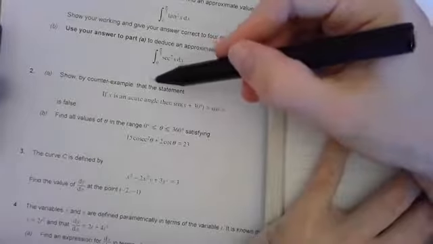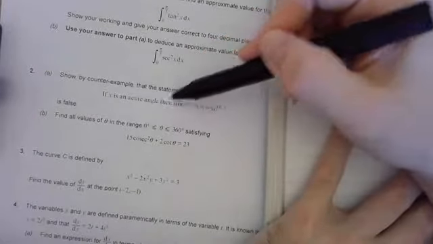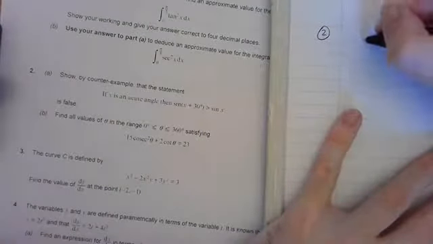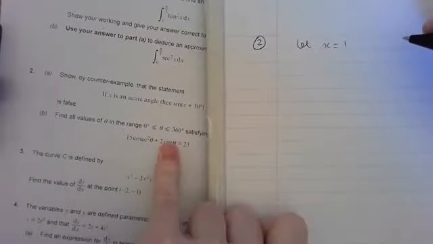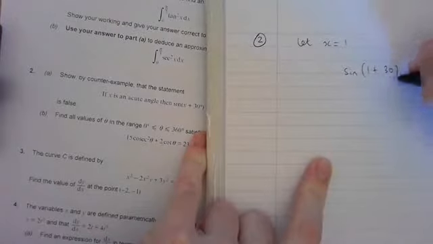It says, show by counterexample that the statement, if x is an acute angle, then sine of x plus 30 is greater than sine x. So I'm going to let x equal, and the tip I gave you was not to use 30, 45, 60, 90 or 0 because they tend to actually prove the point. So I'm going to let x equal 1 because that would be an acute angle, wouldn't it? So I've got, what have they got? Sine of x plus 30. So that would be sine of 1 plus 30. And then I'd find out what that is, and then I need to find just sine x. So sine x would just be sine 1.